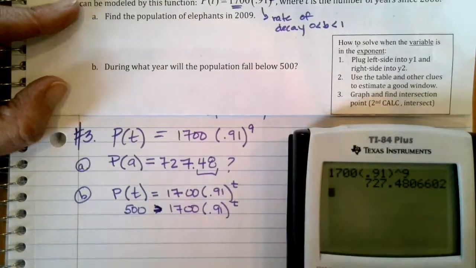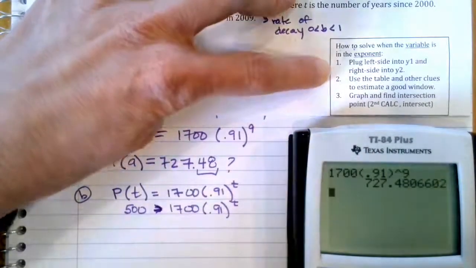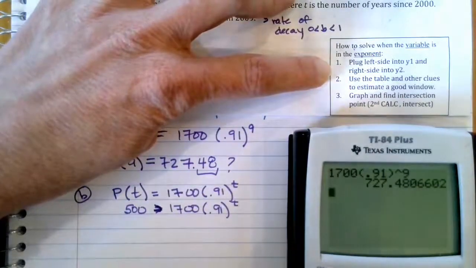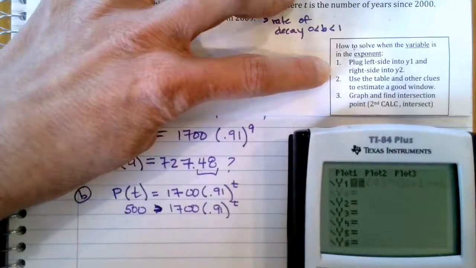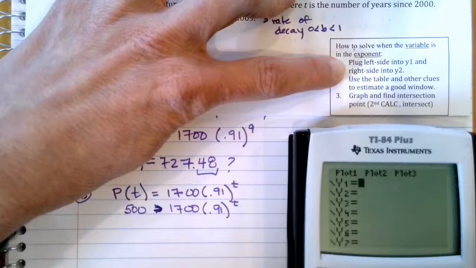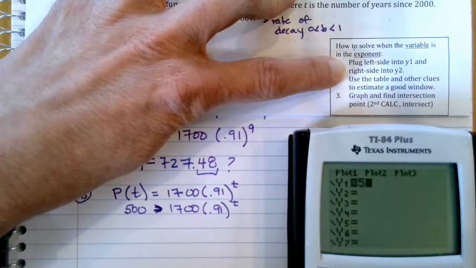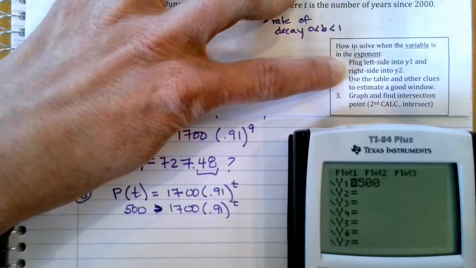So what we're going to do is use the calculator as a resource. I want to point out this part of the conversation to you. We're going to go to y equals, and clear out whatever's there. We're going to plug the left side of the equation into y1, so that's going to be y equals 500.